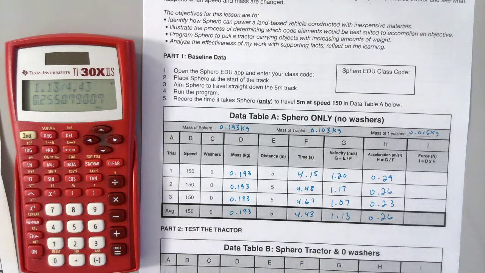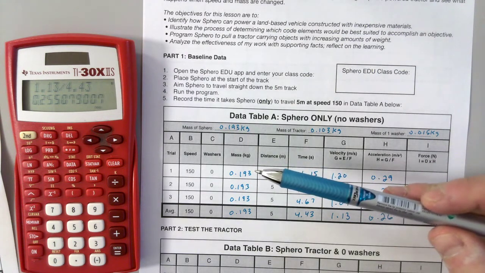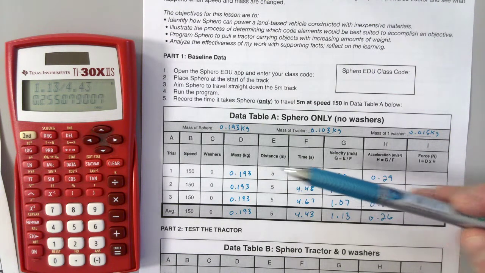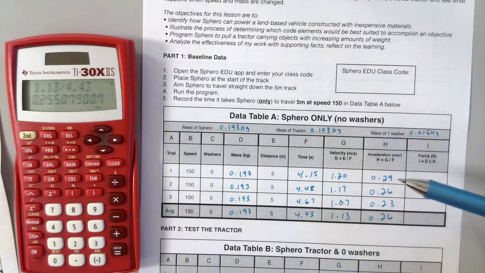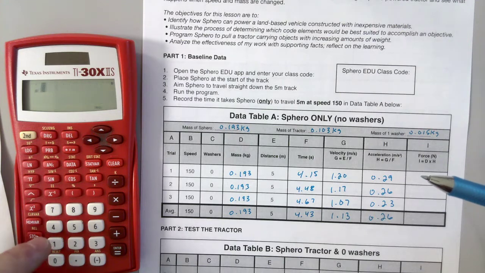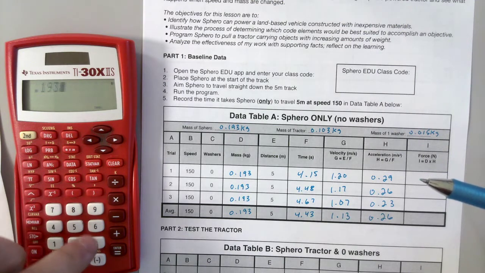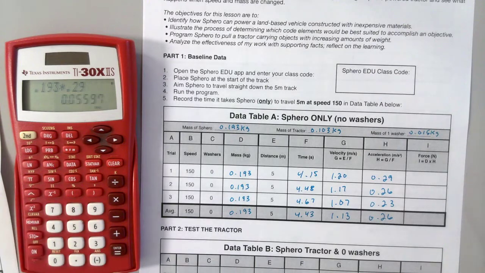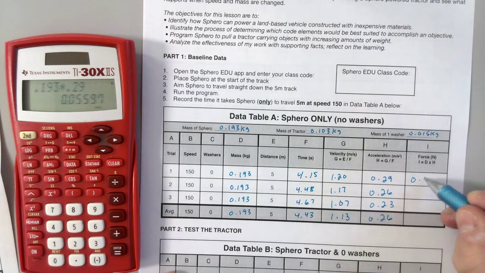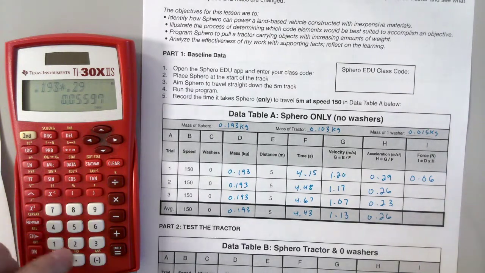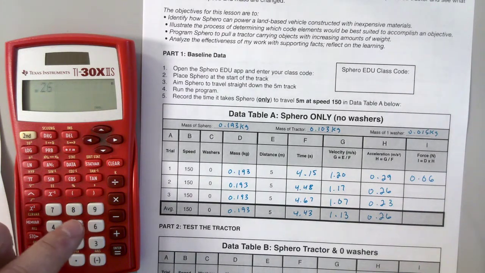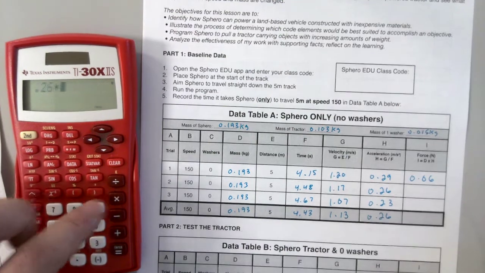Lastly, for my force, I'm going to do mass times acceleration. So these are all my masses, 0.193, and I'm going to multiply it by my acceleration. 0.193 times 0.29 is 0.06, we'll call it. Make sure you take it to at least 2 decimal places past the 0.